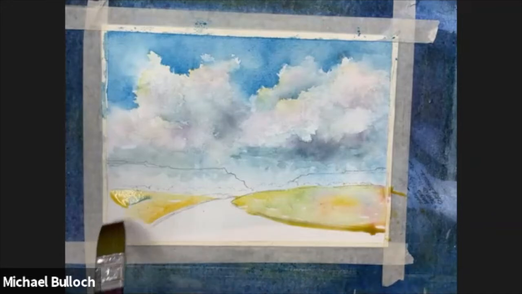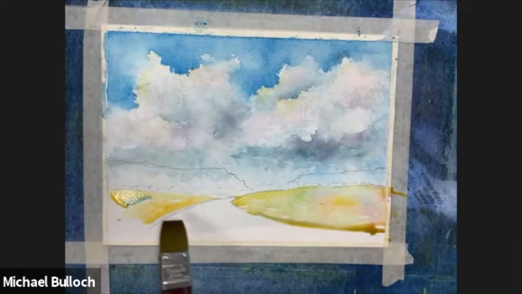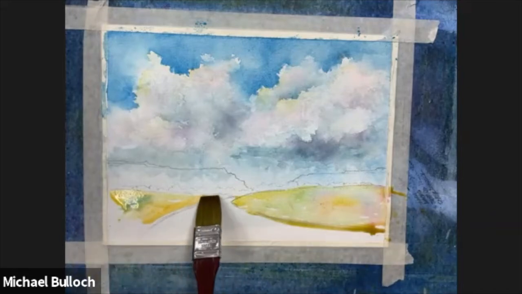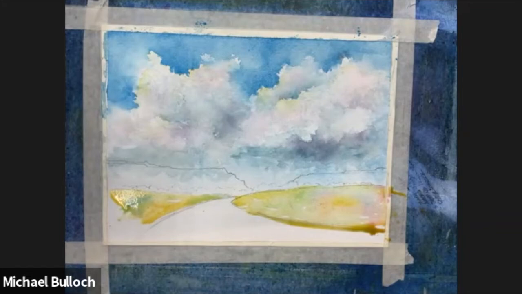Grab a little of that green. Oops, I grabbed some, I guess there was some blue under there. That's okay. Or gray, whatever that gray that I mixed, but it's not going to hurt anything. Let's just grab a little more of that. We'll just put a little more of that in there.